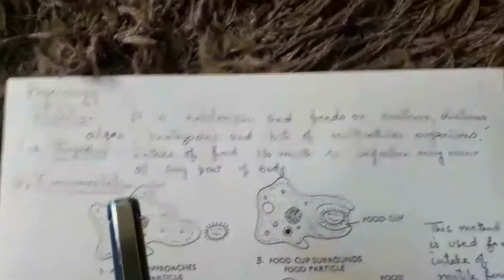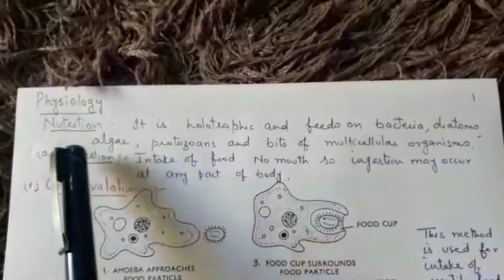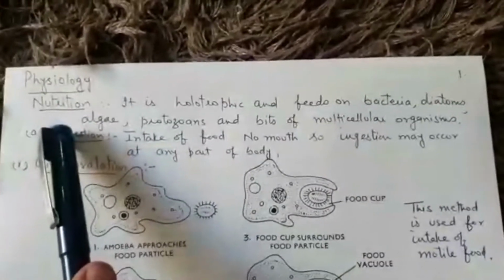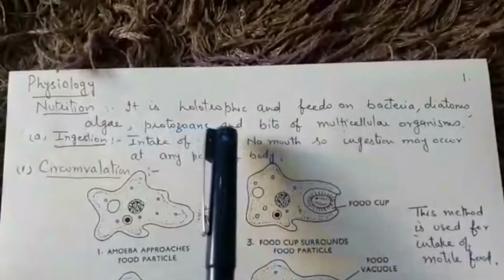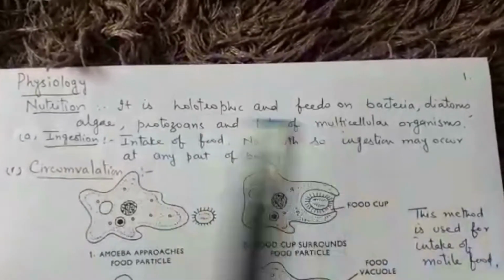After completing the morphology of amoeba, we will start with its physiological activities. First activity is nutrition. How does amoeba take food? Amoeba is holozoic in diet. Holozoic means it takes the full, complete animal.